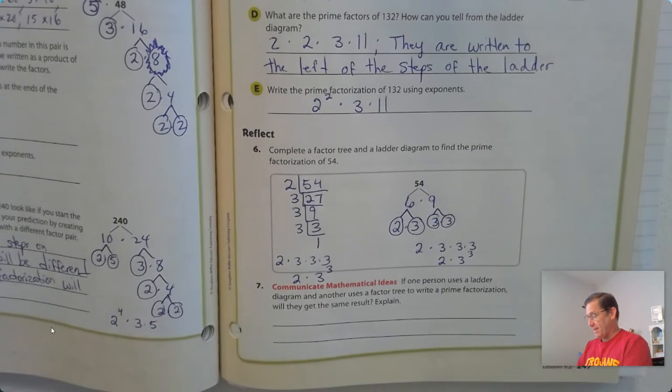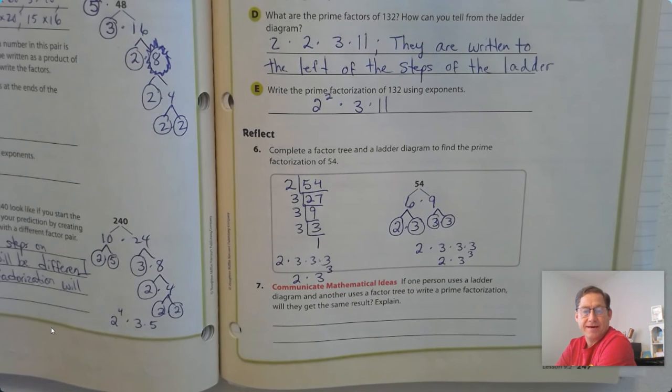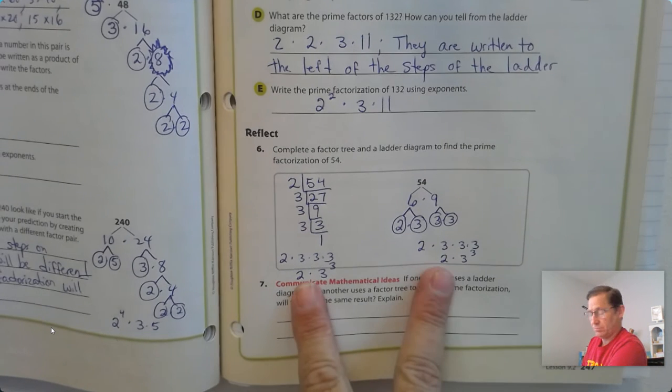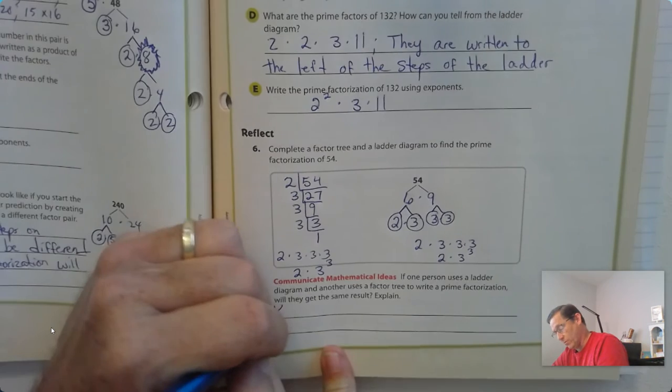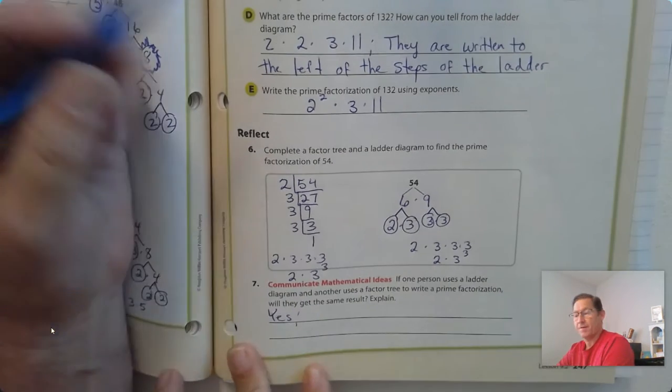All right, 7. If one person uses a ladder diagram and another uses a factor tree to write a prime factorization, will they get the same result? Yeah. There's only one prime factorization for a number.